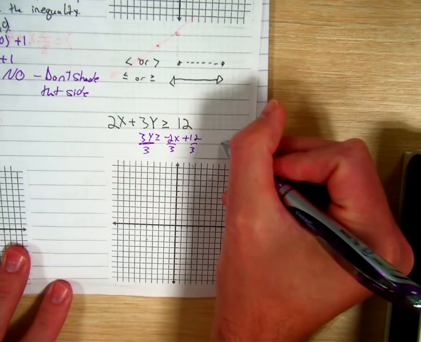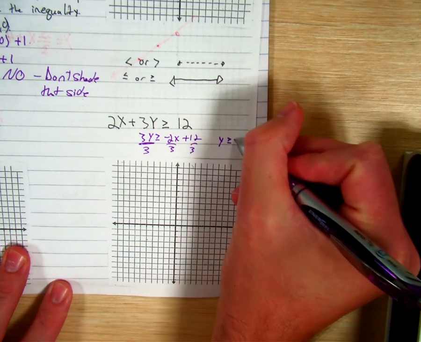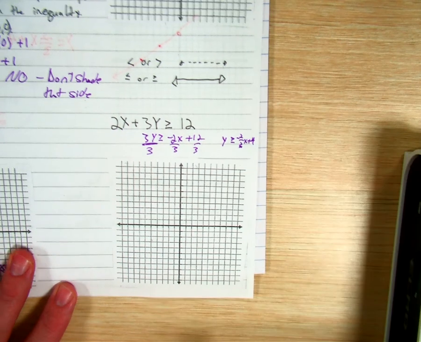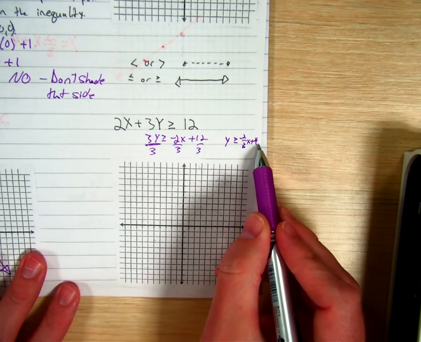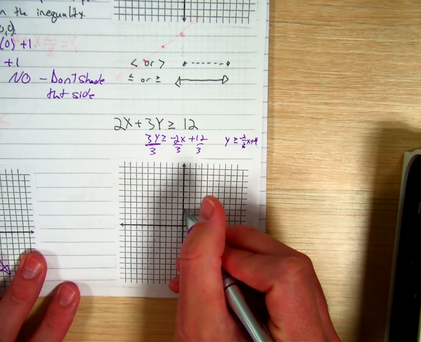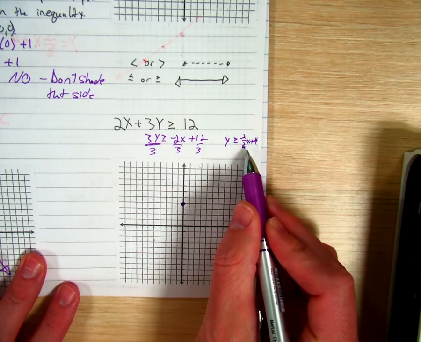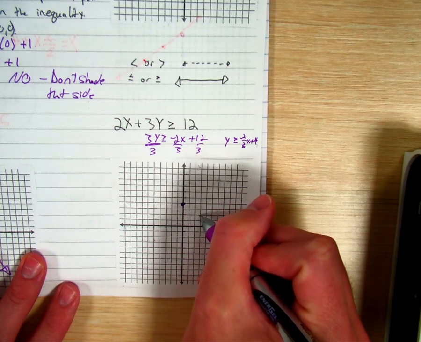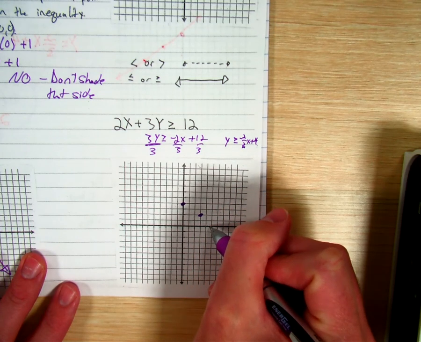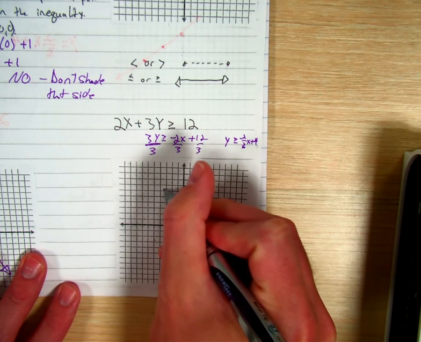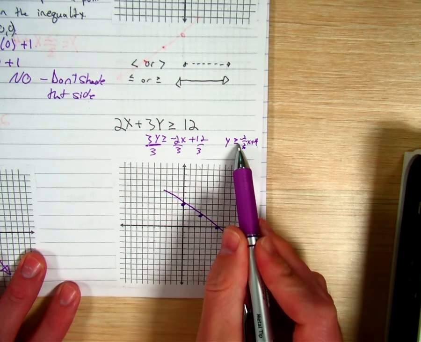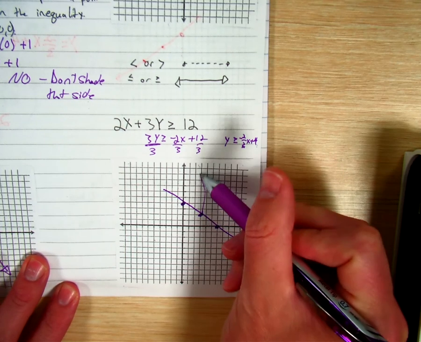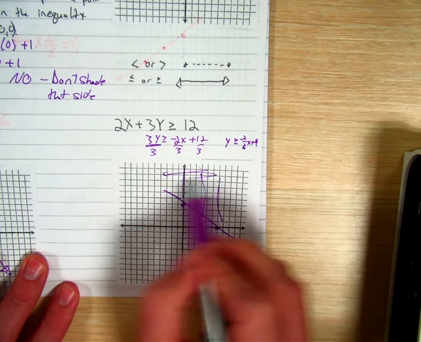And we would have y is greater than or equal to negative 2/3 x plus 4. So let's start at 4. 1, 2, 3, 4. And our slope was negative 2/3. So down 2, out 1, 2, 3. Down 2, out 1, 2, 3. Solid line. Greater than or equal to. I can pick one of my points here. Which way has the greater y's? Up. Up, up. So we want this side.